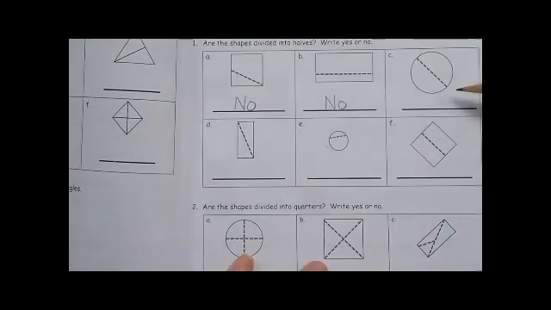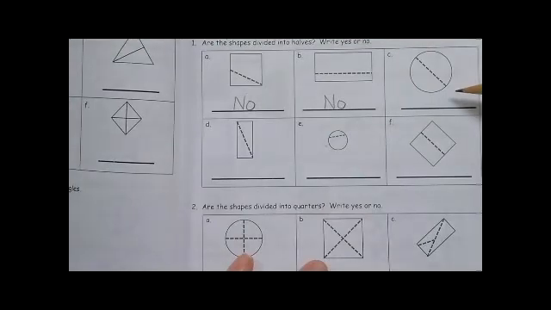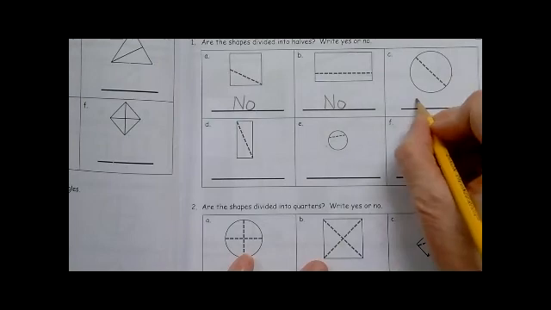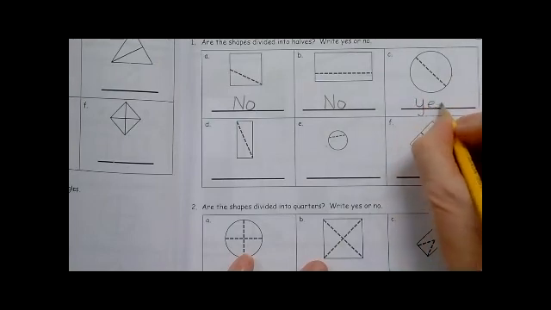Okay. How about this shape? Was it divided into halves? Are both parts equal in size? Yes. If I were to fold this over, this would line up perfectly with the other side. This side here would line up over here perfectly. So yes. So we're going to write yes on the line, because remember the direction said write yes or no.